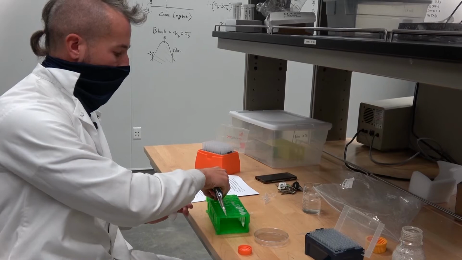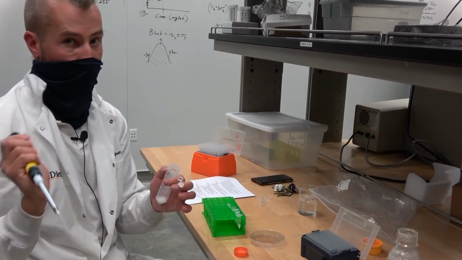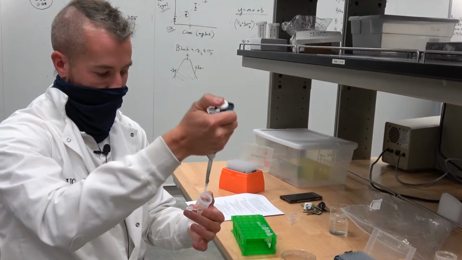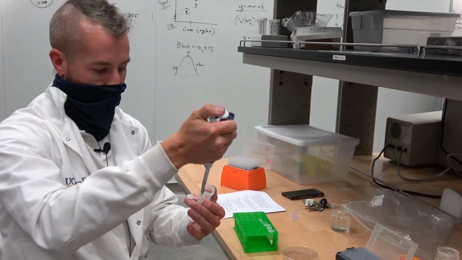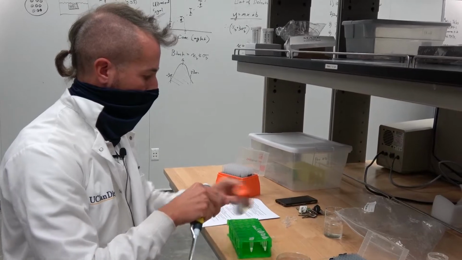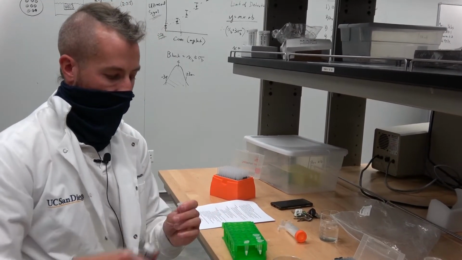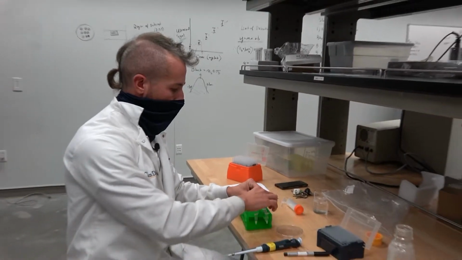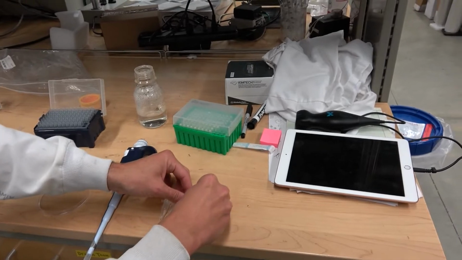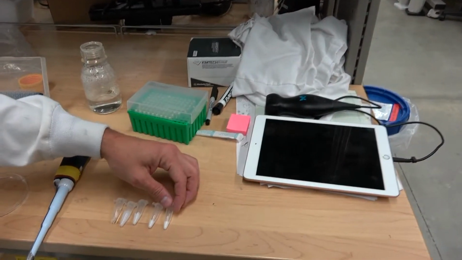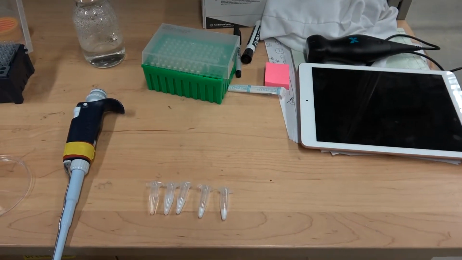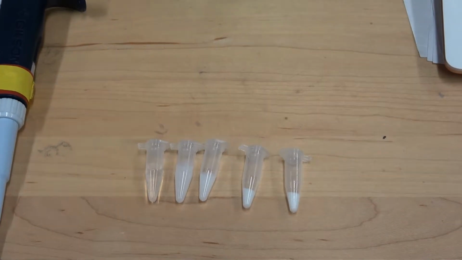I'm going to have one sample that's my undiluted stock. So again, I want 200 microliters. And so there's 100, 200. And then finally, I have a sample that is just water, okay? So hopefully you can appreciate the differences in color from high to low. So this one is clearly more dilute than these higher concentrations, okay?